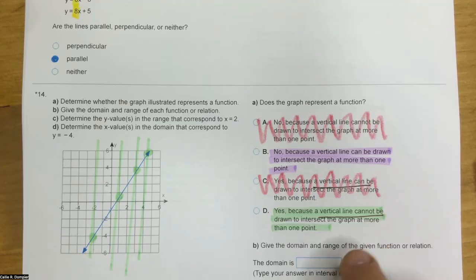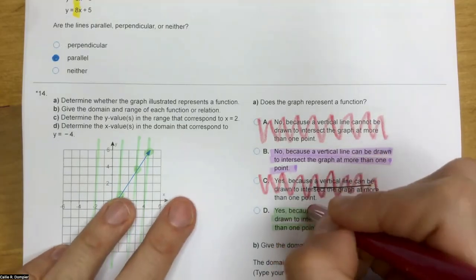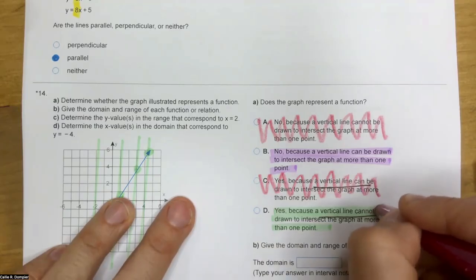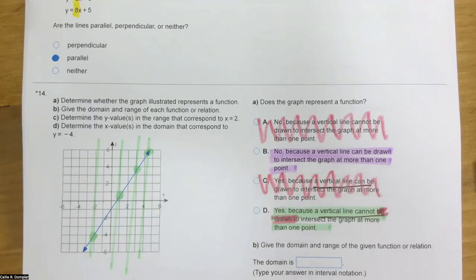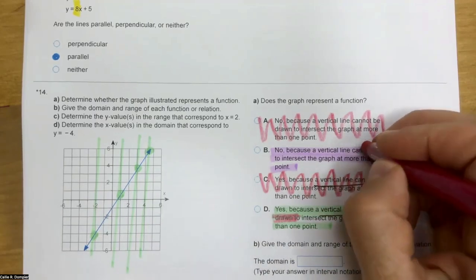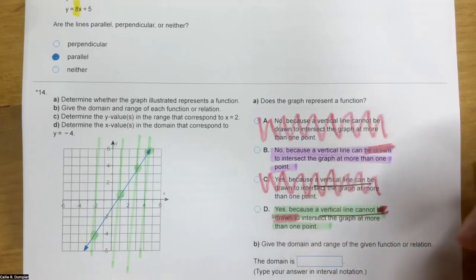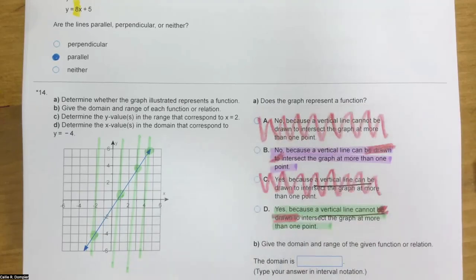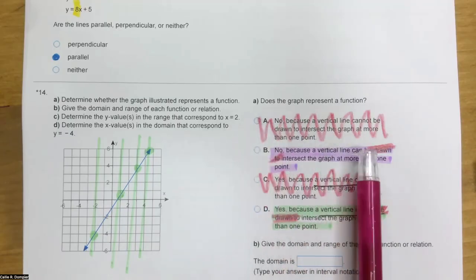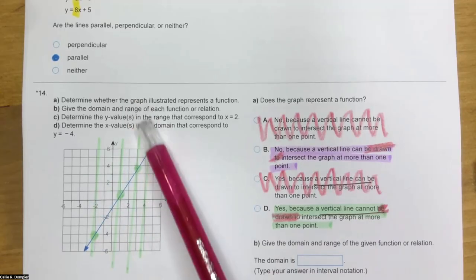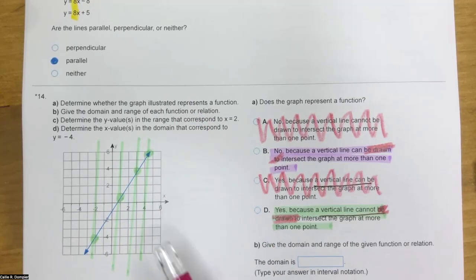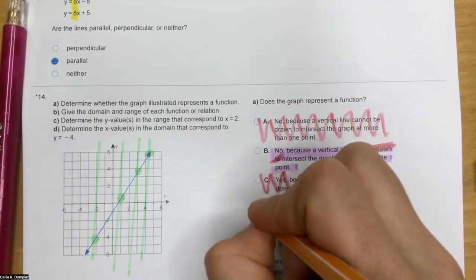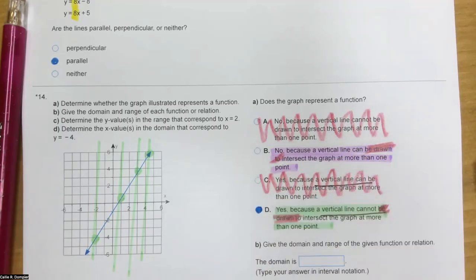It cannot, a vertical line cannot intersect the graph at more than one point. A vertical line can intersect the graph at more than one point. So do we say a vertical line can intersect the graph at more than one point, or a vertical line cannot intersect the graph at more than one point? It cannot, right? Difficult wording.